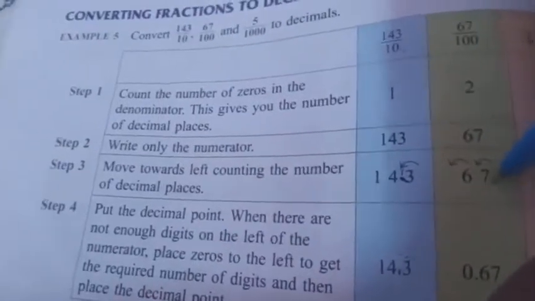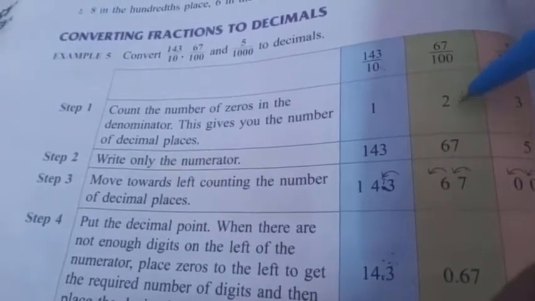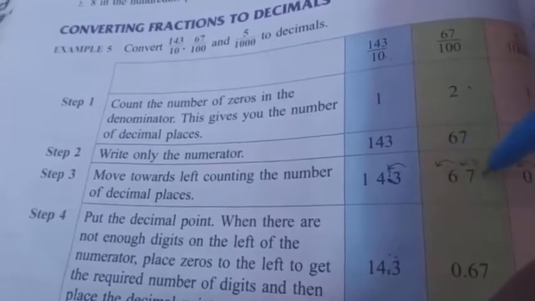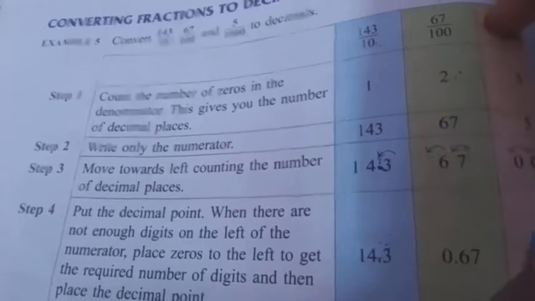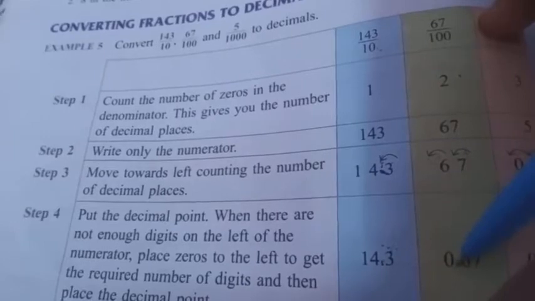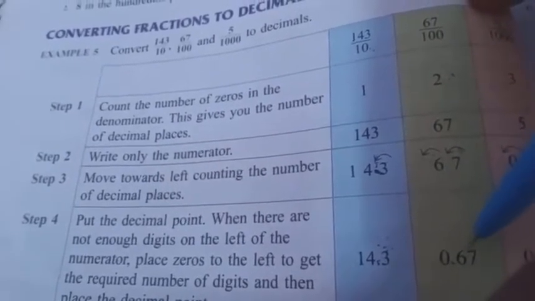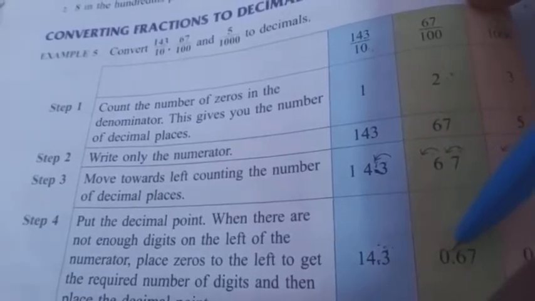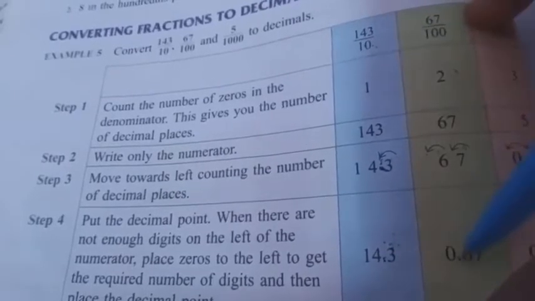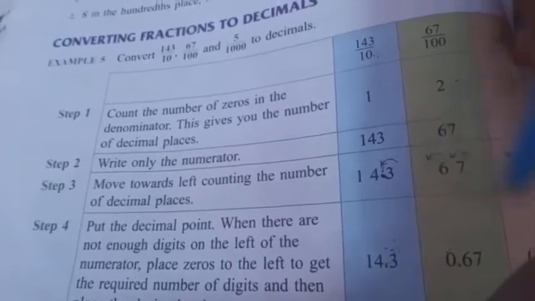Now we will see the next one. Here is given 67. In this, how many zeros do we have? Count two zeros, so count two times. 1, 2. When we count two numbers, it goes before 67. So write this number 67 and place the point before 6, and then we have to put 0 there because it is 100. We don't have any other number before that.